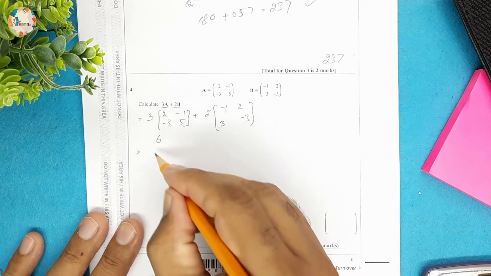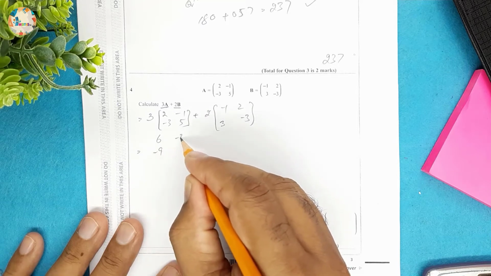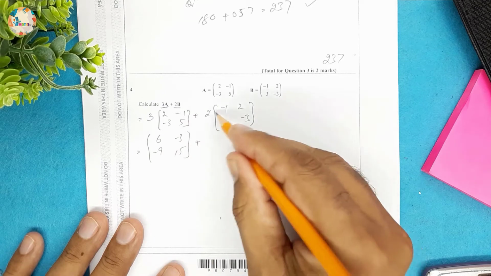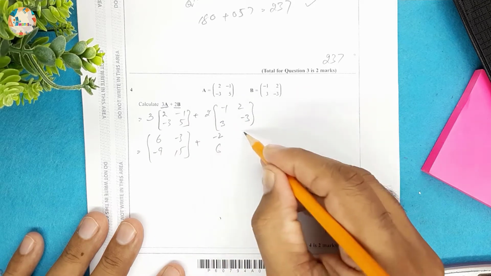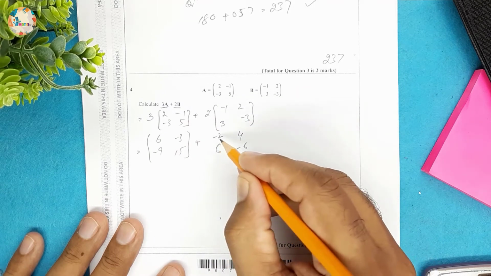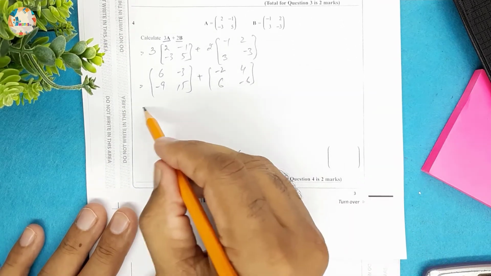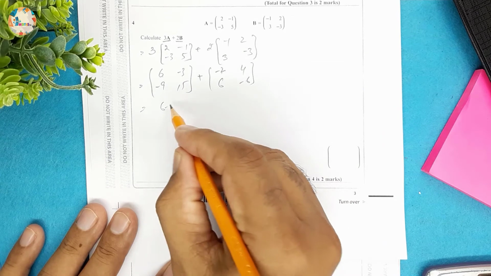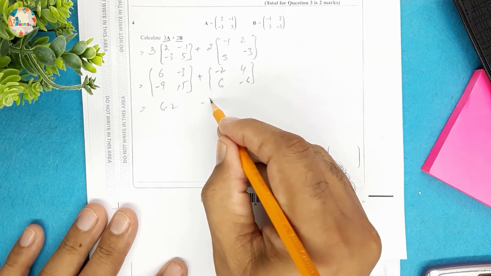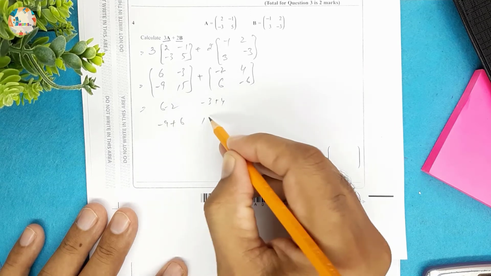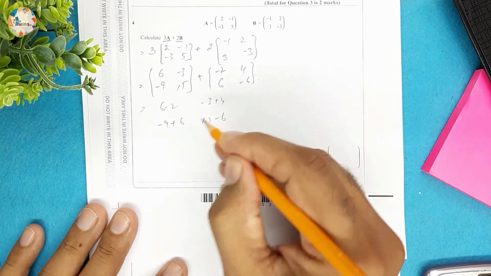Multiplying this will be 6, minus 9, minus 3 and 15. We have multiplied 3 inside, plus this 2 will be multiplied: minus 2, 6, 4 and minus 6. Now we just add these two matrices: 6 minus 2, minus 3 plus 4, minus 9 plus 6, and 15 minus 6.